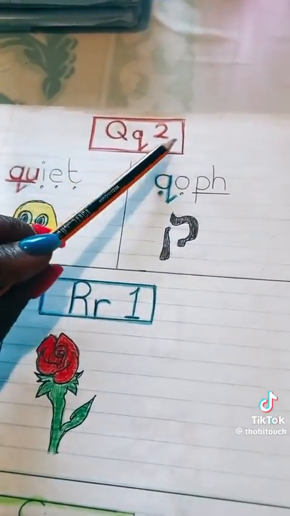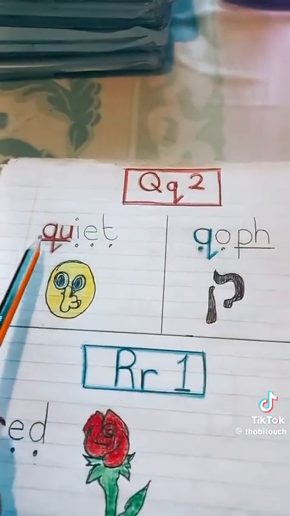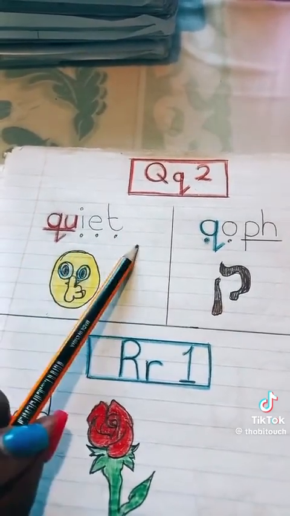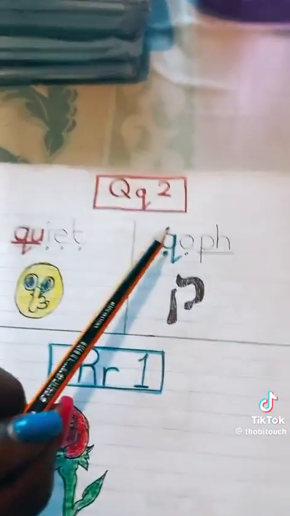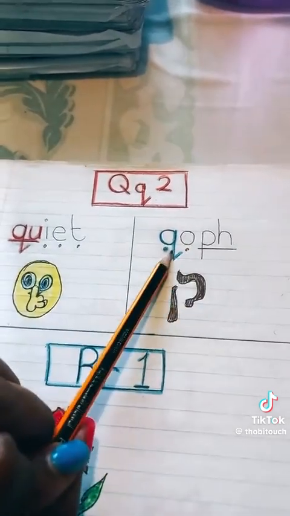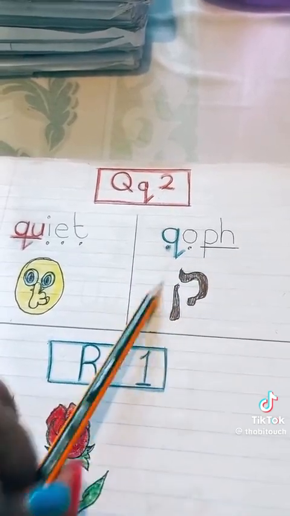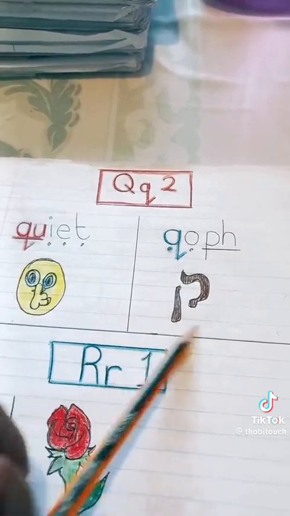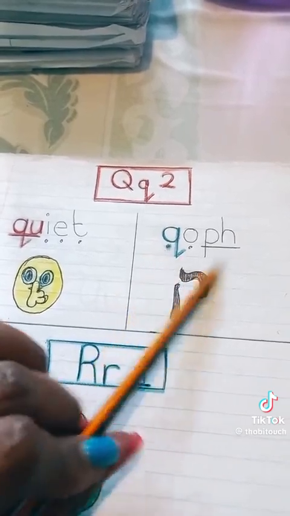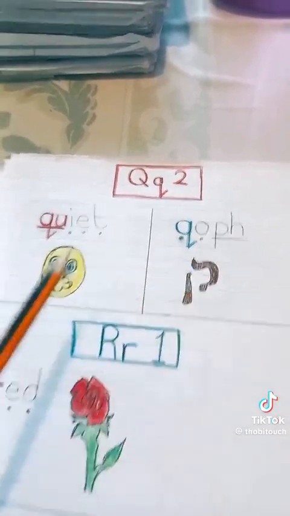The letter Q makes two sounds. When it's followed by a U, it sounds like qu, like in the word quiet. And when it's followed by any other letter of the alphabet except a U, it sounds like k, like cough. Cough is the name of this letter. This is a letter that belongs in the Greek language. So we say qu for quiet and k for cough.